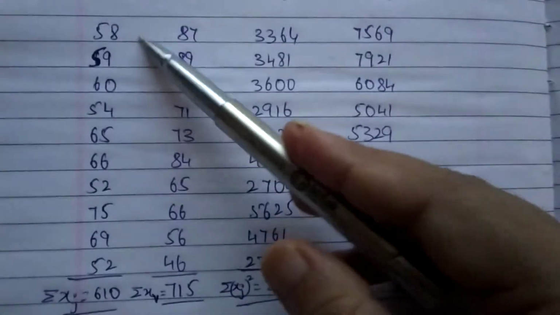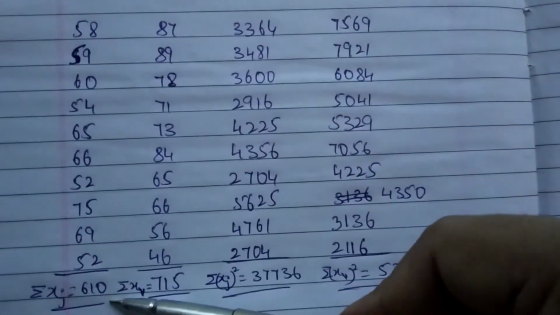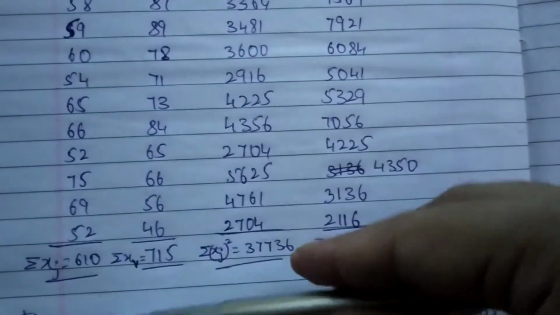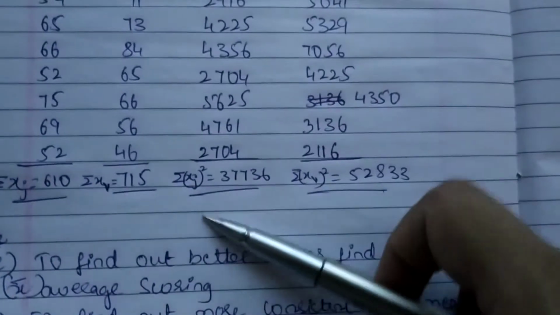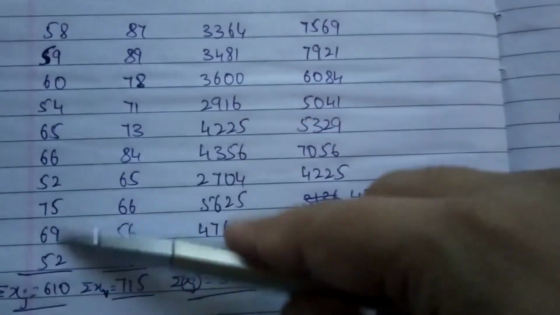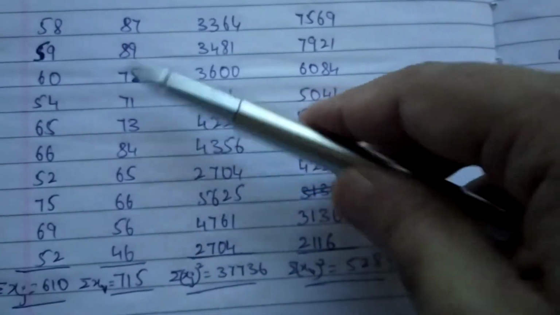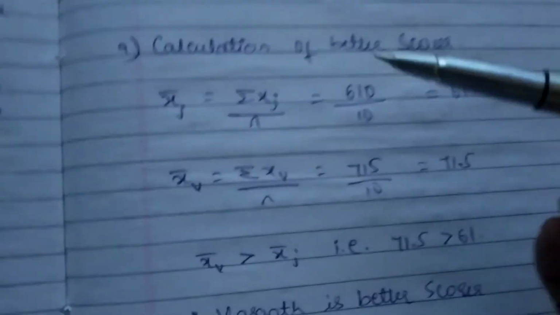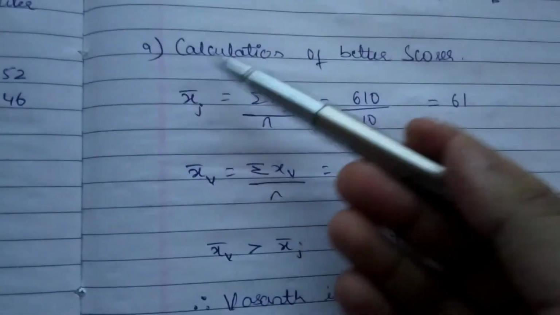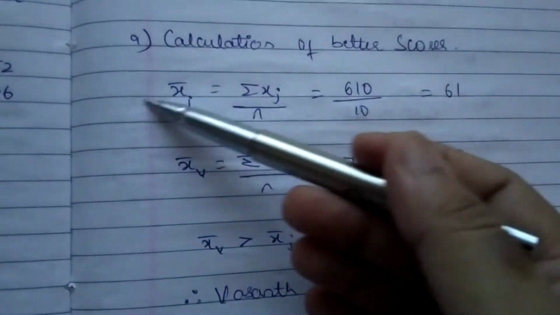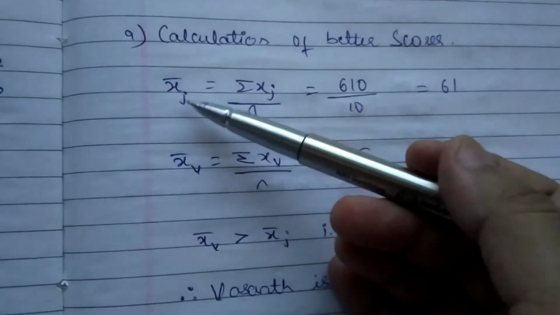So firstly we will calculate the mean. To get the mean, we need the sum of x and the number of values, or the number of students. If we have done it over here, in total you get 610 for Jayant. For Vasant you get 715. So we will go for the calculation part. To find the better scorer, we need to calculate the average, so average is the mean.